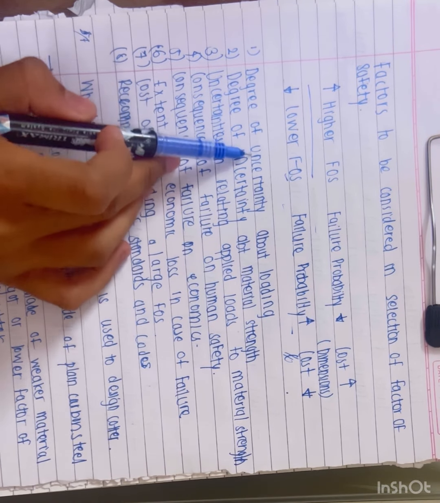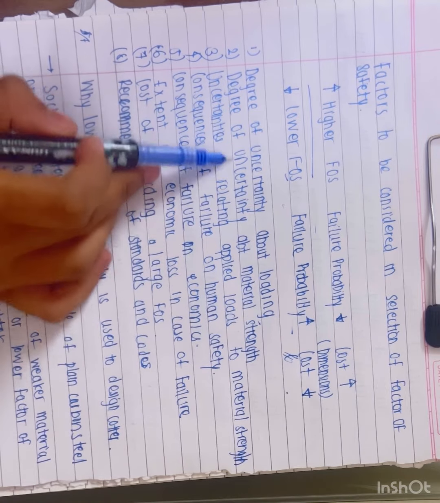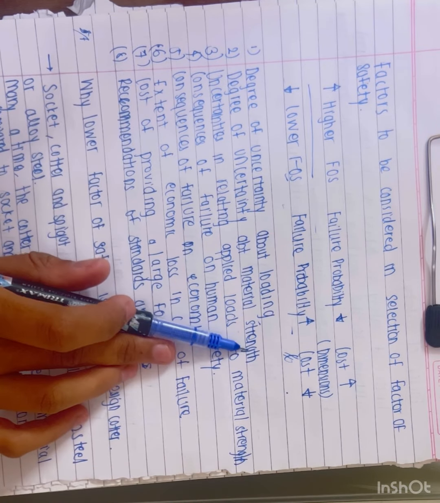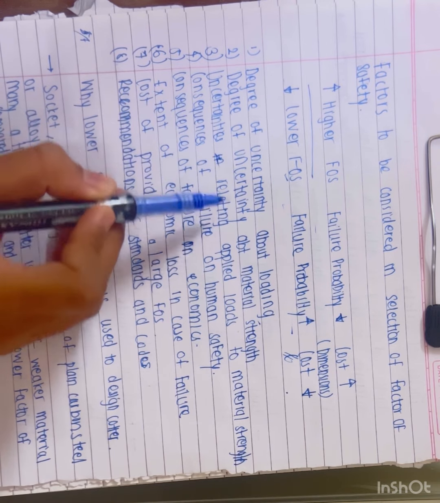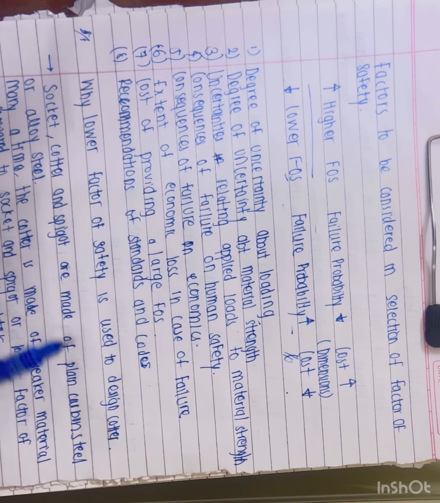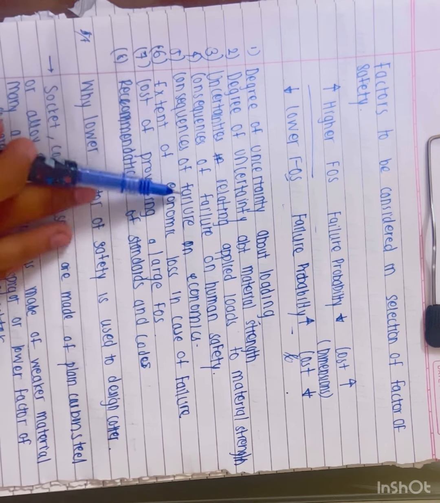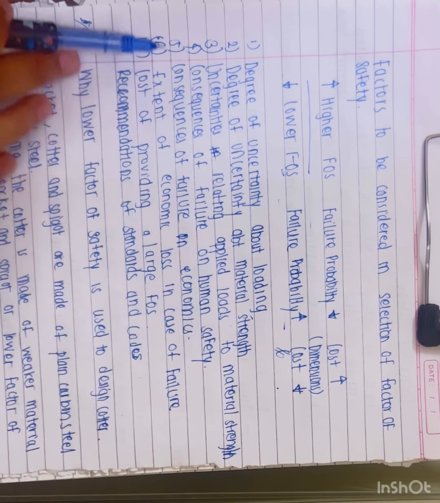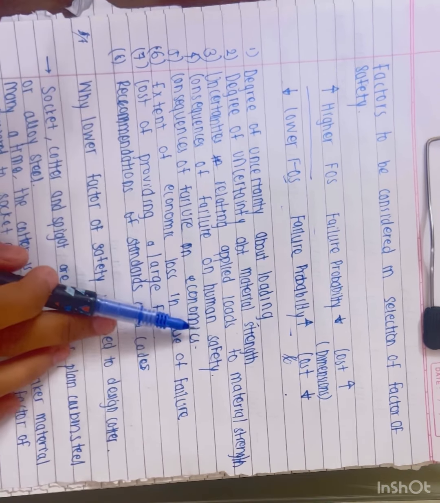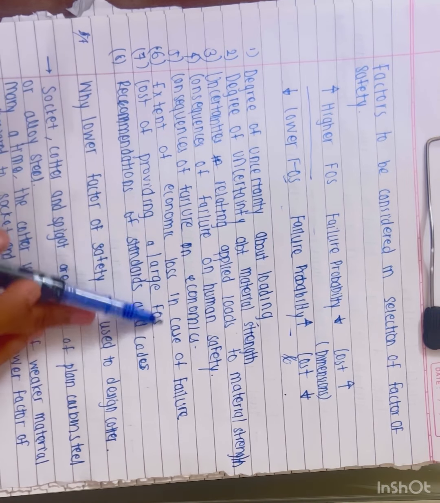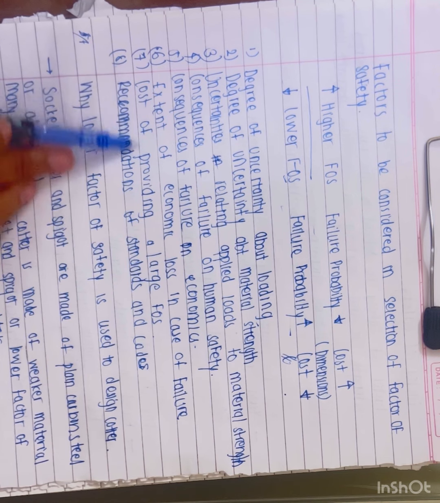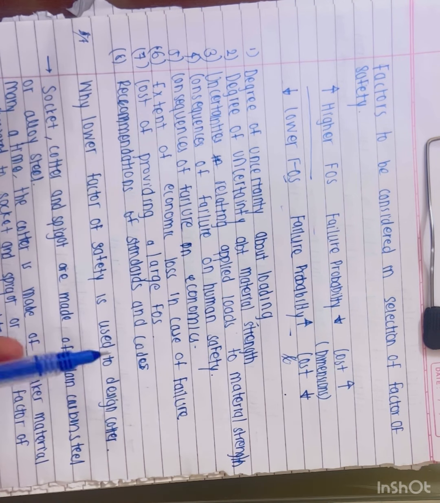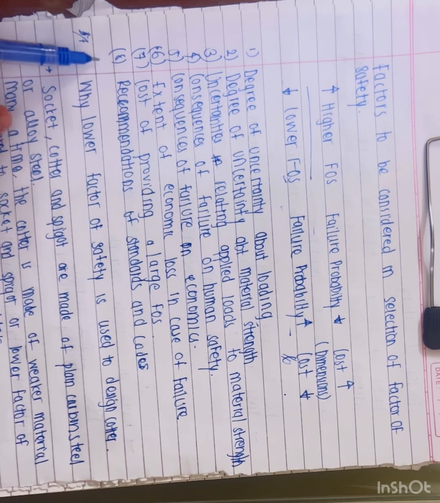First, degree of uncertainty about loading, degree of uncertainty about material strength, uncertainties related to applying loads to material strength, consequences of failure on human safety, consequences of failure on economics, extent of economic loss in case of failure, cost of providing a large factor of safety, and recommendations of standards and codes.